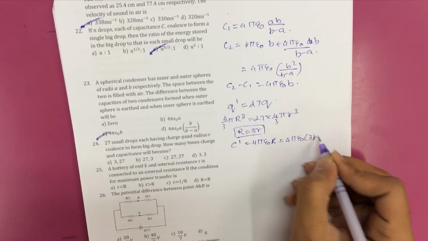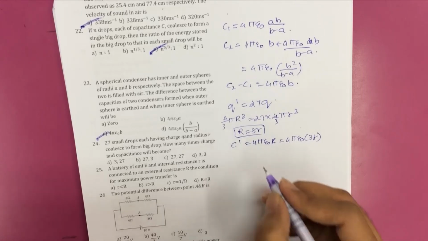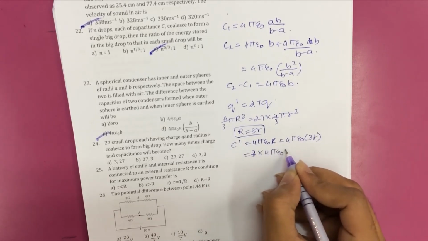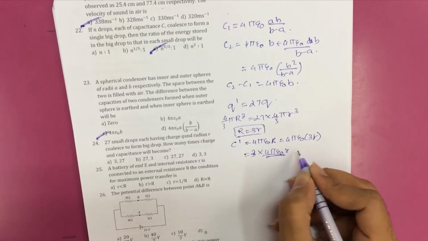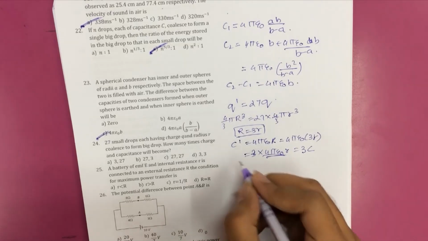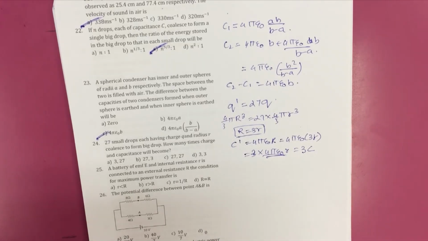So capacitance of big drop C dash will be 4 pi epsilon 0 capital R, which is equal to 4 pi epsilon 0 3 times small r. So which basically is 3 multiplied by 4 pi epsilon 0 small r, which is the capacitance of one small drop, so 3C.